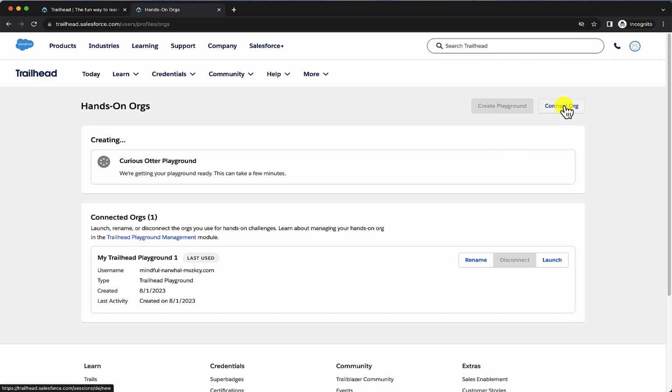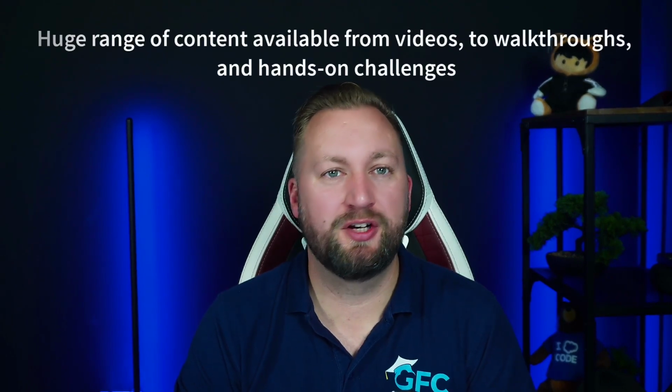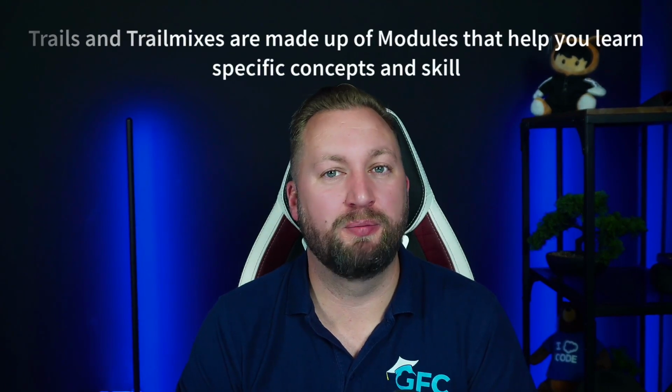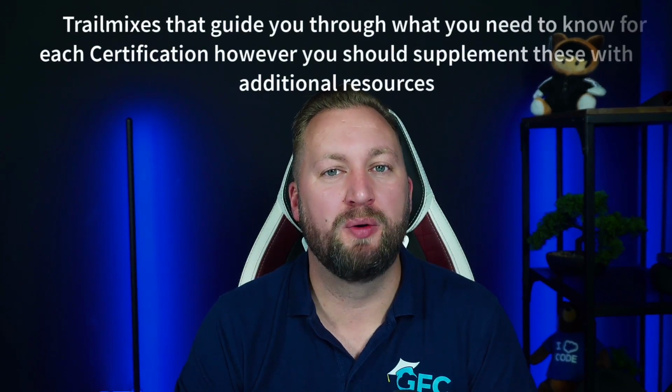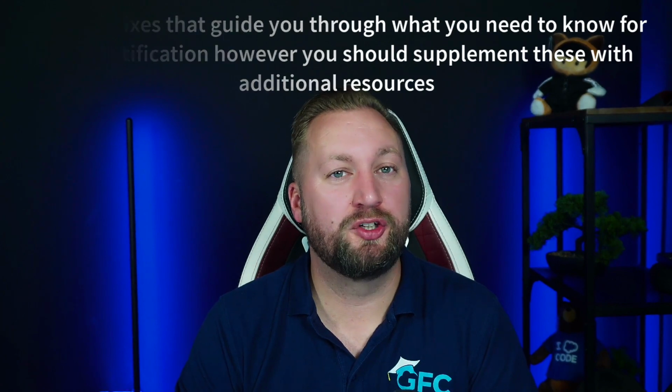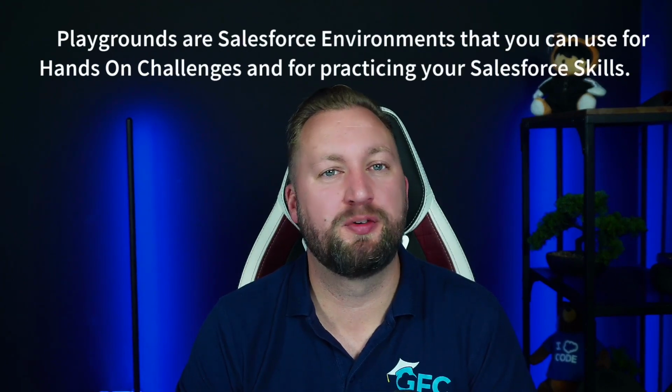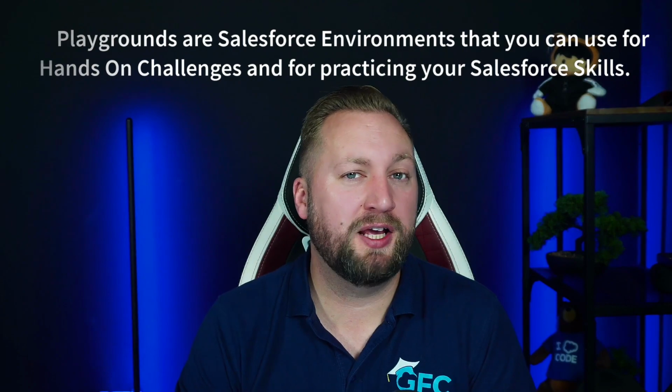Now we've covered quite a lot of ground here, so before we wrap up, let's finish with a quick summary. Trailhead is Salesforce's free online training platform. There's a huge range of content available, from videos to walkthroughs and hands-on challenges. Trails are made up of modules that help you learn specific concepts and skills, and then we have trail mixes which guide us through what we need to know for each certification. However, you should supplement these with additional resources. Playgrounds are Salesforce environments that you can use for hands-on challenges and for practicing your Salesforce skills, and playgrounds are completely free and you can have up to 10 active ones.